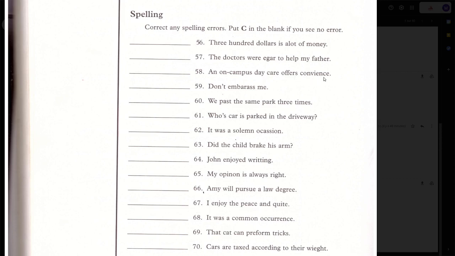However, it's misspelled. After V, you have E-N. Okay? Convenience. I will spell it again for you: C-O-N-V-E-N-I-E-N-C-E. Is it clear for everybody? Good. Very good.